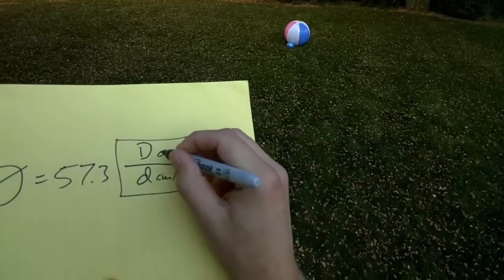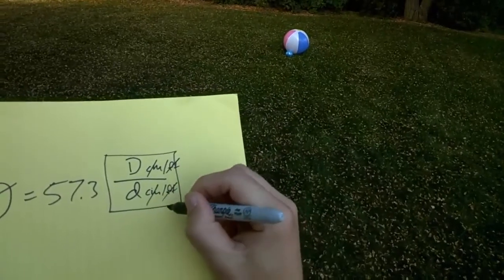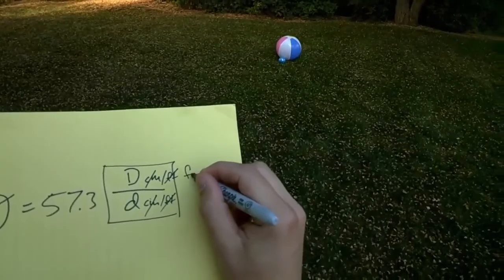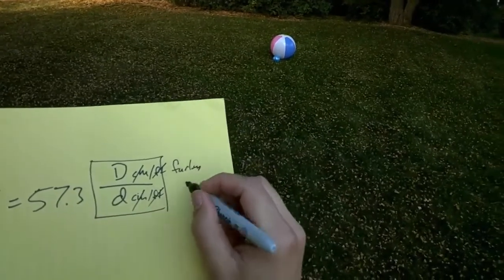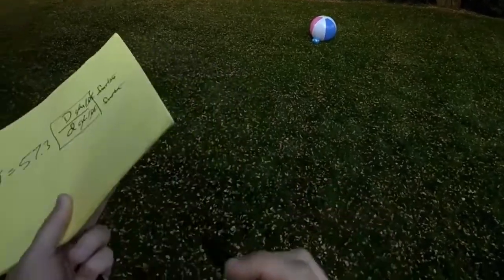If it was centimeters, it'd be centimeters divided by centimeters. If it was feet, it'd be feet divided by feet. If it was furlongs, I don't even know what that is, but it's a unit of measure, it doesn't matter. They cancel each other out. So I don't need to actually measure it with a ruler. I could use other natural rulers, like my actual feet.